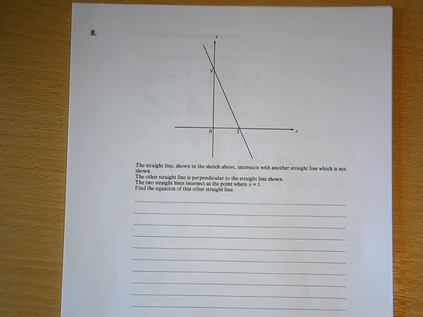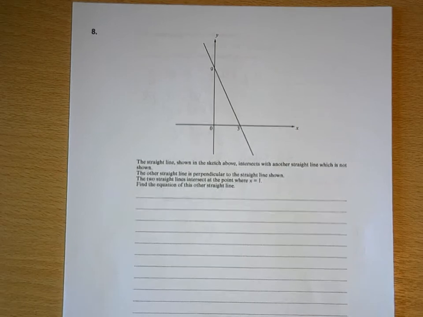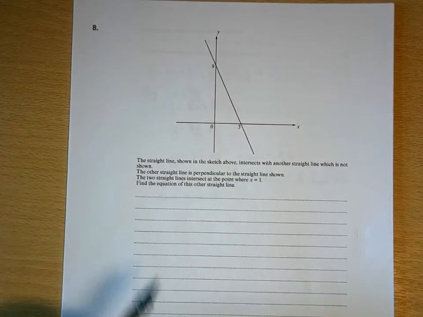Finally, question 8. Straight line shown in the sketch above intersects with another straight line which is not shown. The other straight line is perpendicular to the straight line shown. The two straight lines intersect at the point where x equals 1. Find the equation of this other straight line.